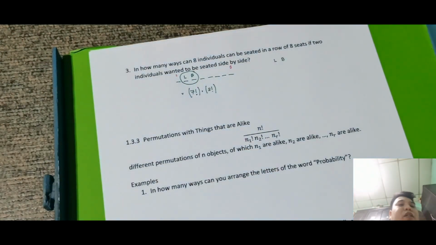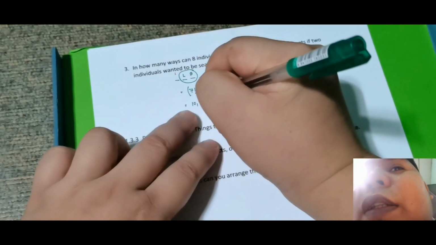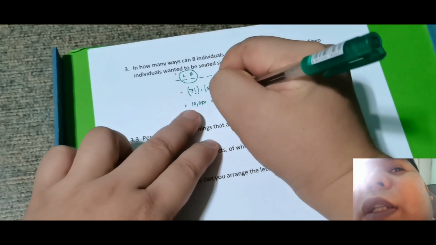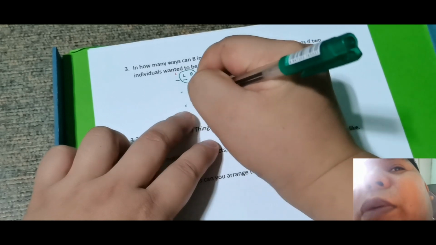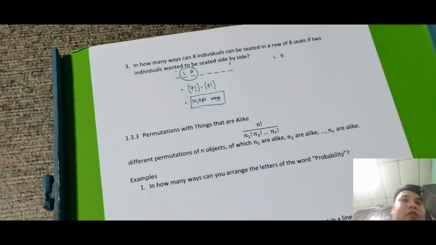So by the basic principle of counting, since another event happens out of the totality, there is another event involving the two, the arrangement in which the two sit together. Therefore, that is simply 7 factorial times 2 factorial, which is equal to 10,080 ways, or permutations, in which they can be seated. Okay, so that is what will happen.